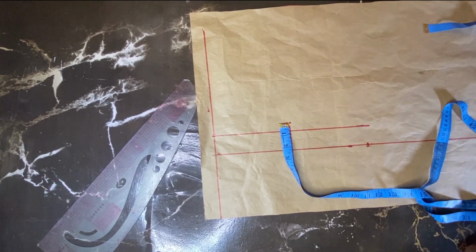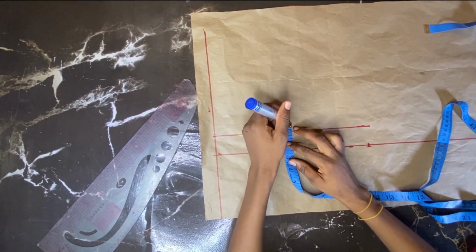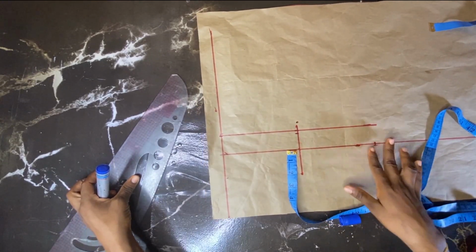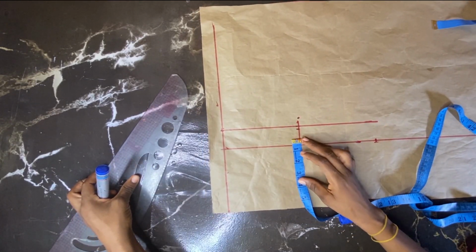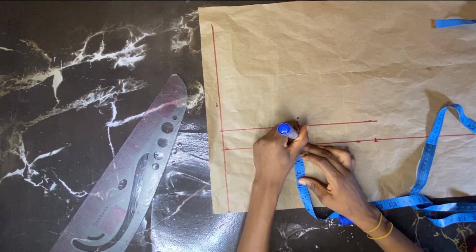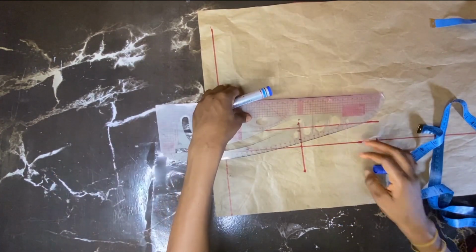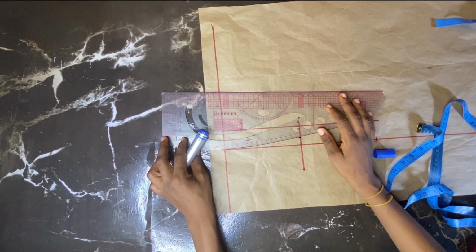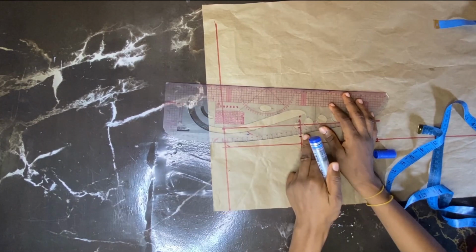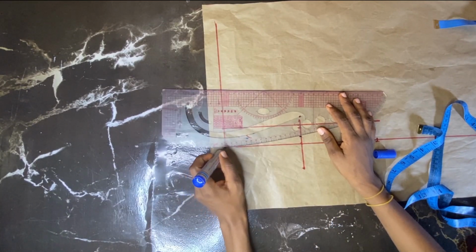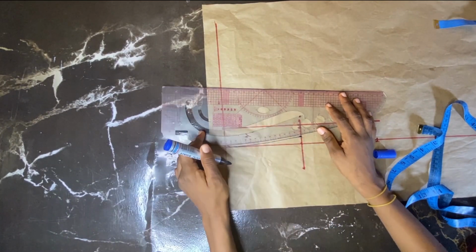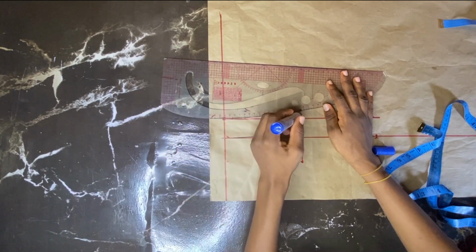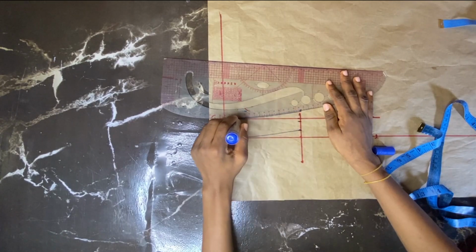So I want to label, so I'm going to go by 0.5 inch. Then on this point I'm going to go in by 0.5 inch too. So I'm going to connect. I'm going to use the cuff part, just connect it back into the 1 inch mark we made. And the upper one we made, I'm just going to connect it back into the 1 inch mark we made.